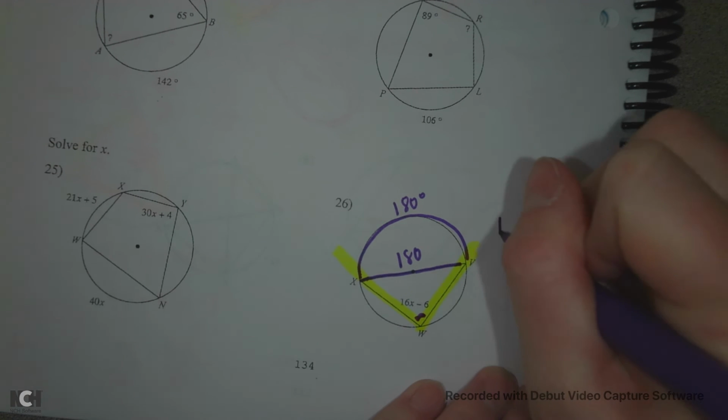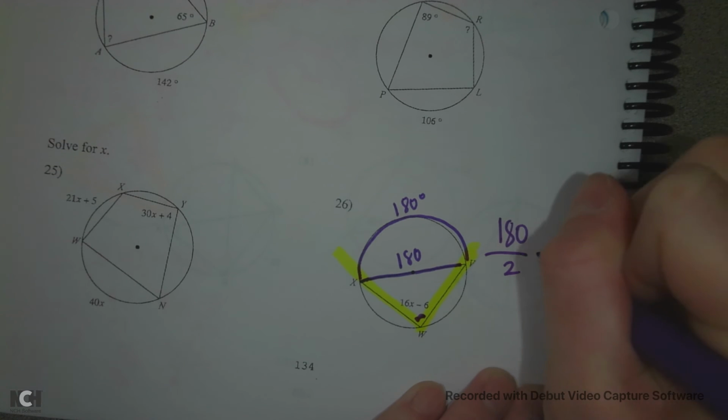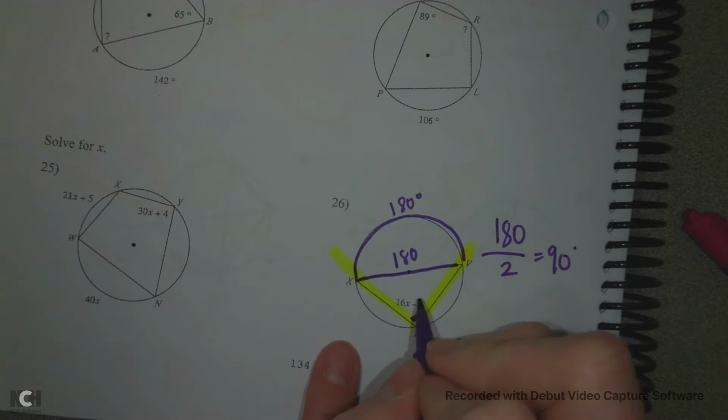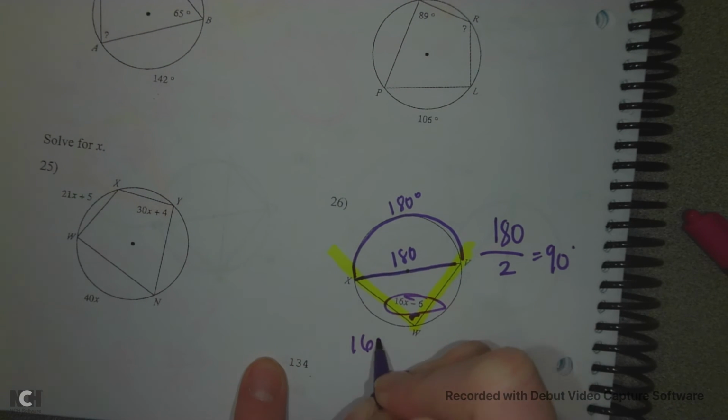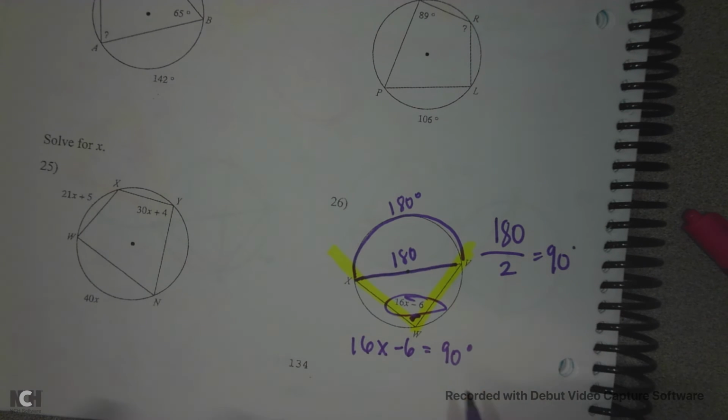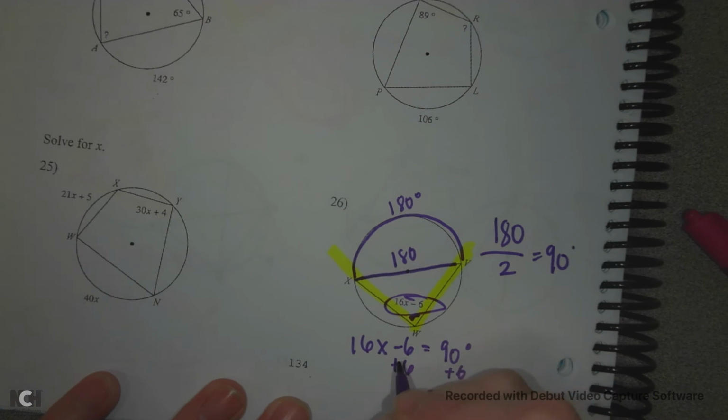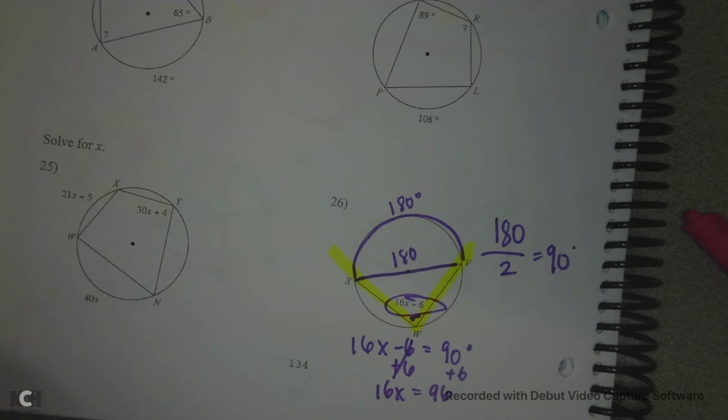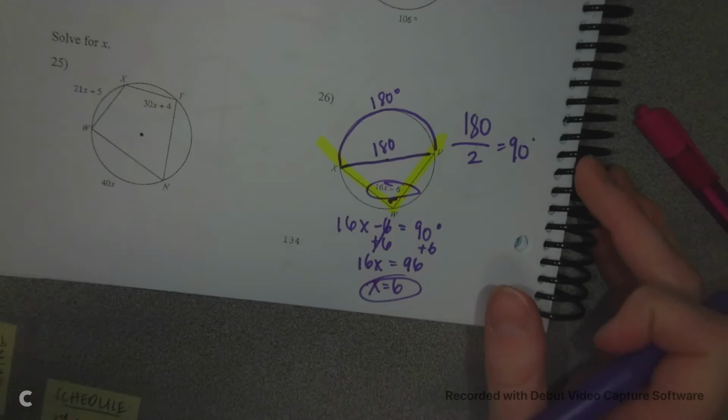So we have to do 180 divided by 2, which is 90. That means that 16x minus 6 is equal to 90 degrees. Then we solve for x. We add 6. 16x equals 96. Then divide 96 by 16, and x is 6.